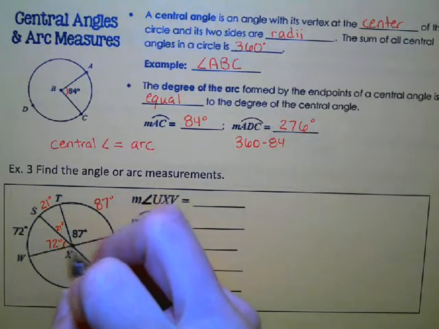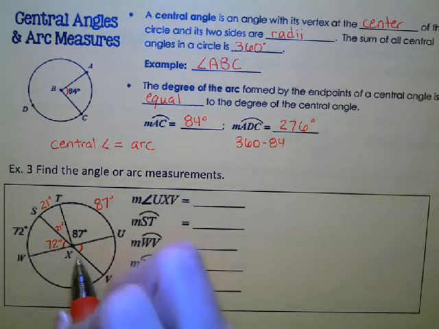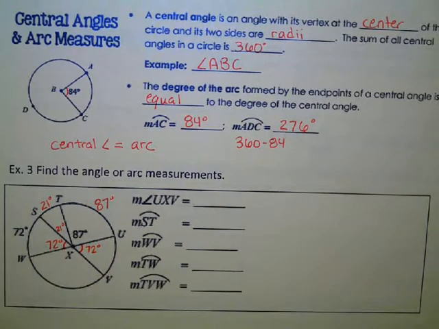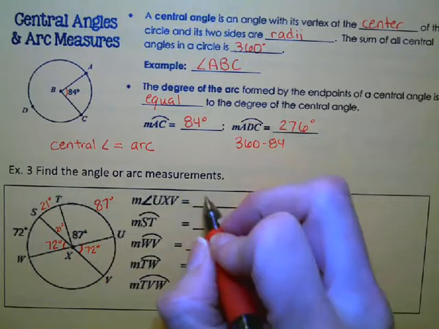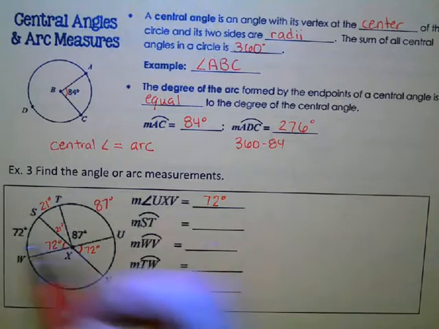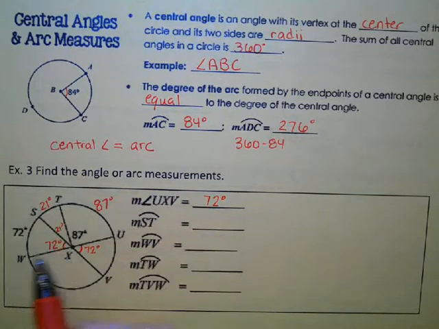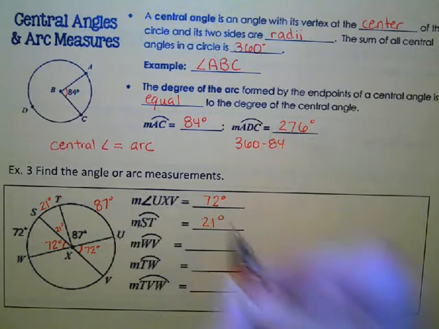Hopefully you guys remember things called vertical angles. This angle here should be equal to that angle there, because those are considered vertical angles. So this is also 72 degrees. Let's see, am I getting closer? UXB. Hey, that's 72 degrees by vertical angles. Arc ST is that little arc over there. Again, I took the straight line 180 minus what we were given, and that's how I got the 21.